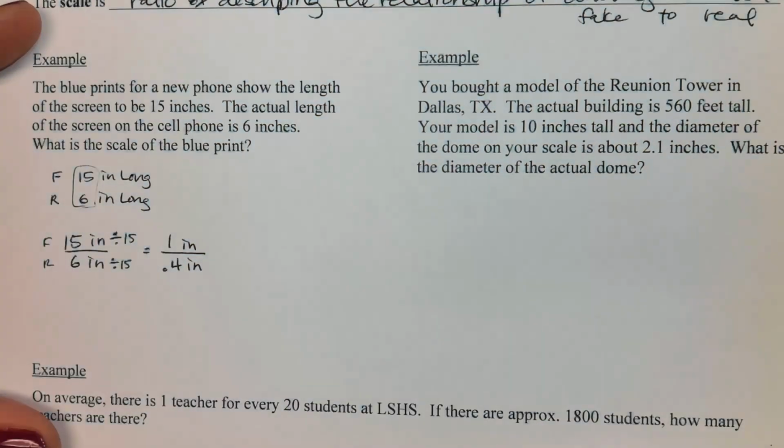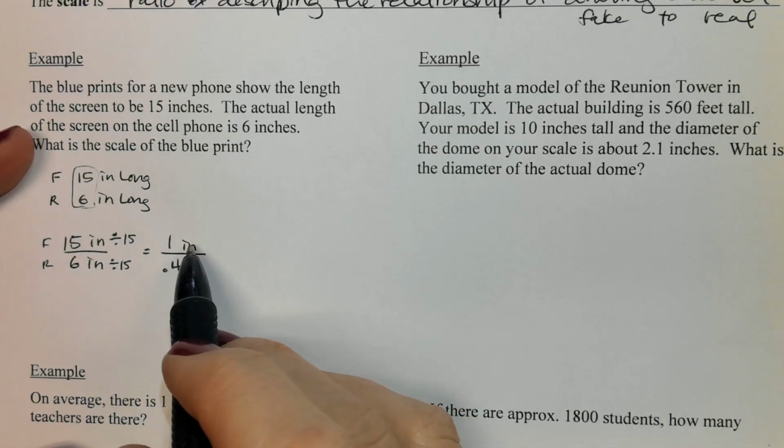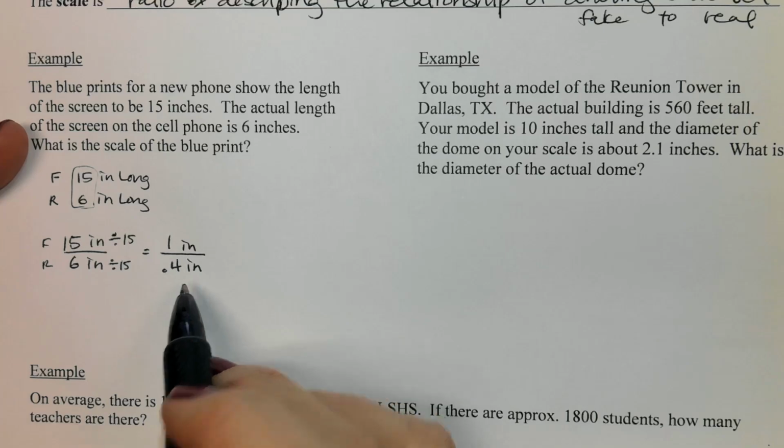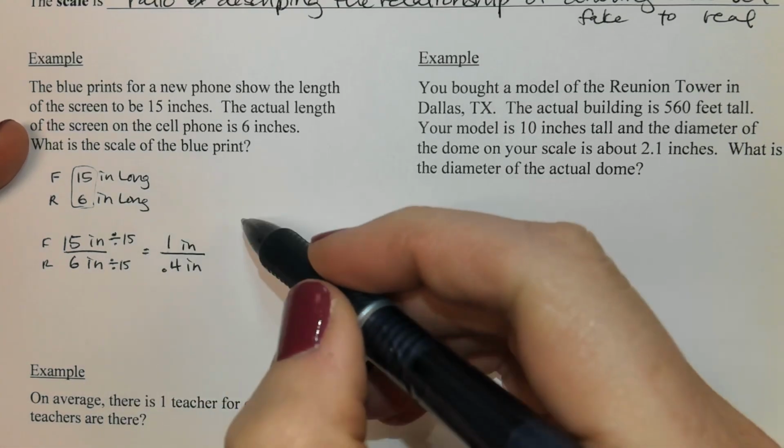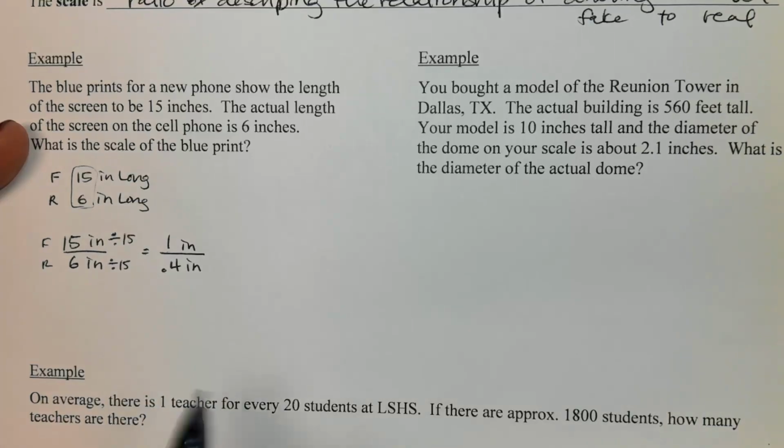And when I do that, I actually get 0.4. So the scale of this particular blueprint could be 1 inch to 0.4 inches.